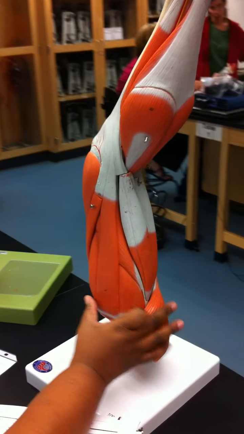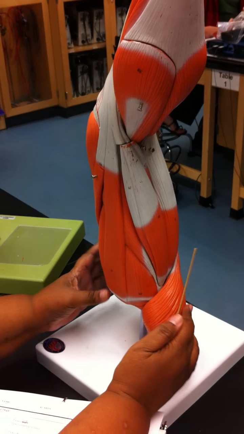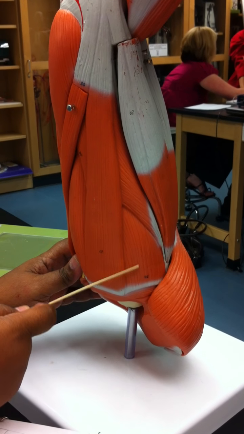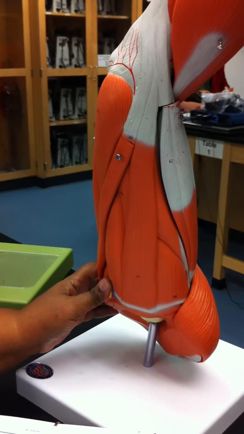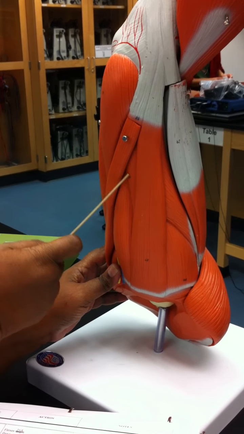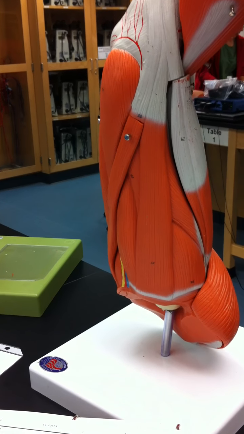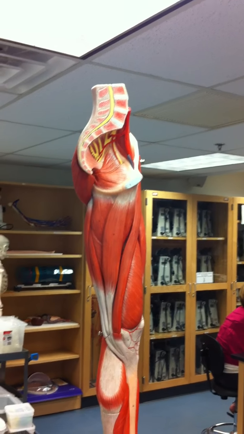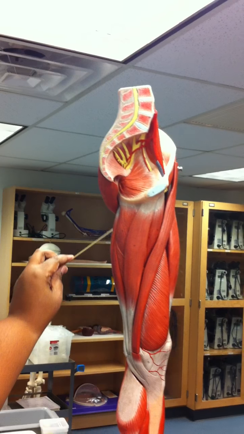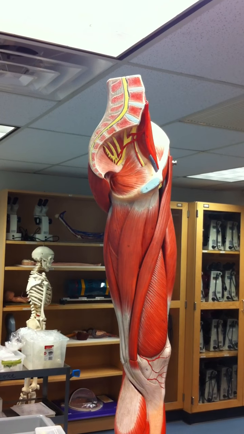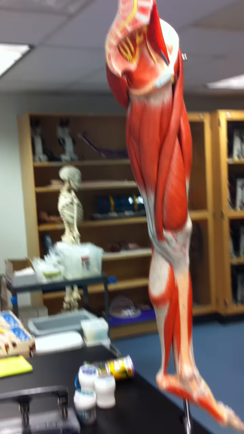So when we look on the models, we're looking on the medial side, and for the adductor magnus, we're going to look in a couple of different areas because it goes all the way, basically the length of the femur. All right. Again, long medial muscle that will adduct the hip.